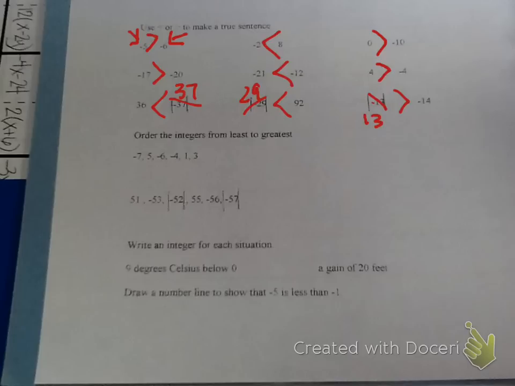Alright, ordering from least to greatest. I want you to try these two for homework assignment. The one with the absolute values, you need to write your answer using the absolute value, but when you put them in order, you need to give the actual value. So this would actually equal 52, and we need to make sure that that absolute value of negative 52 goes in the 52 spot.